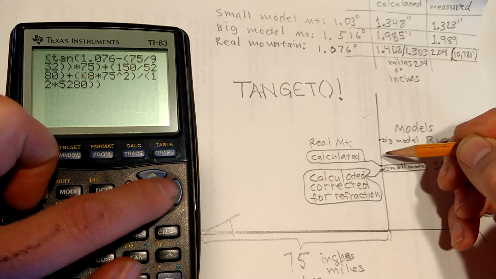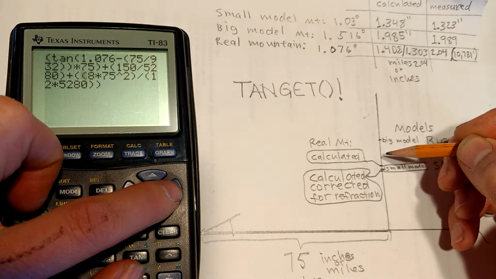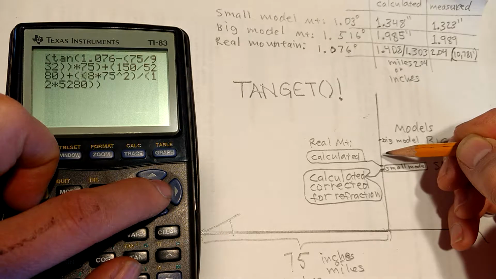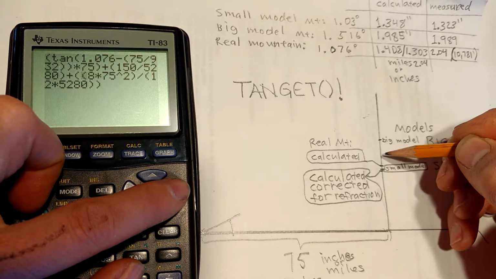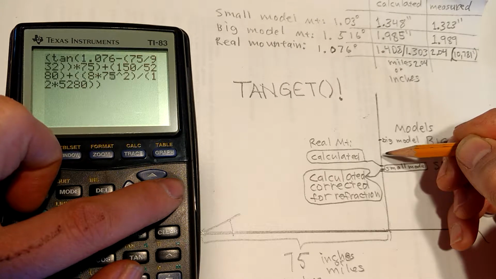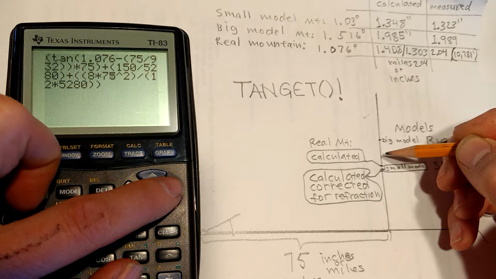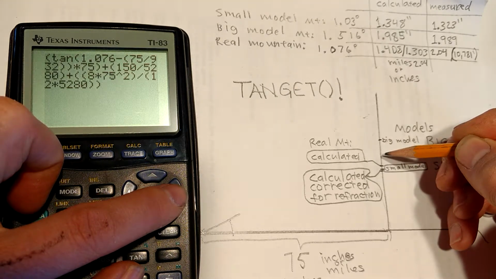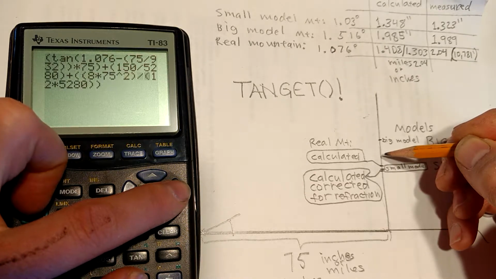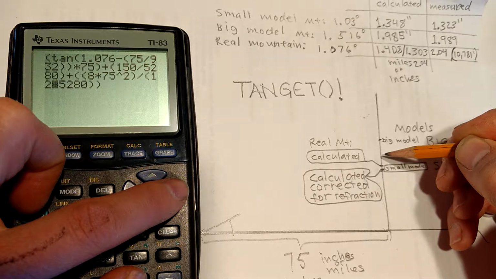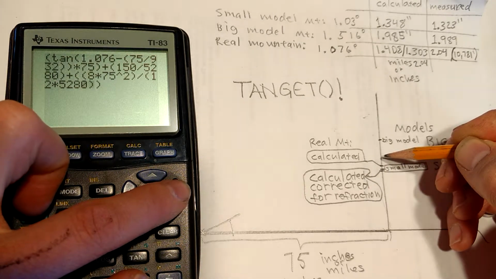Now I'm adding in 8 inches per mile squared, because as I'll show later, if I don't, the numbers are completely off. So I'm adding in 8 inches times the miles squared, 75 miles squared. That gives us the inches of drop on the horizon at 75 miles. Then I'm dividing that by 12 times 5,280, that's 12 inches and 5,280 feet. That correctly calculates the offset in miles.